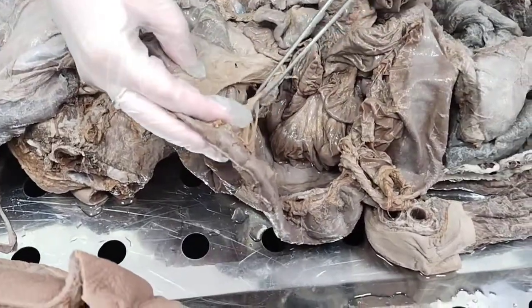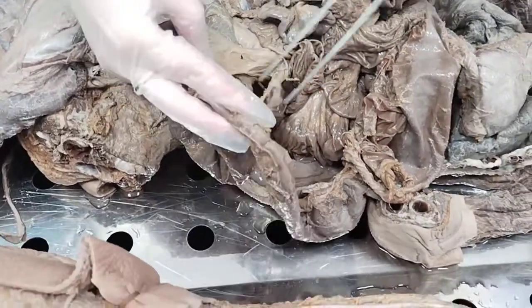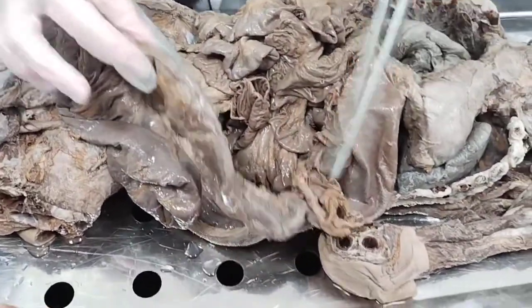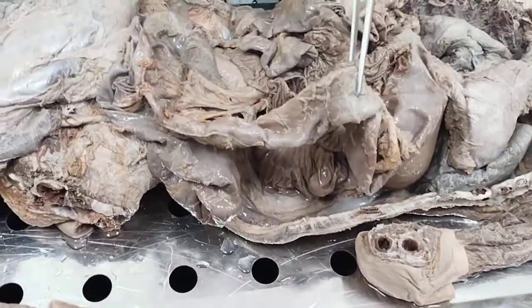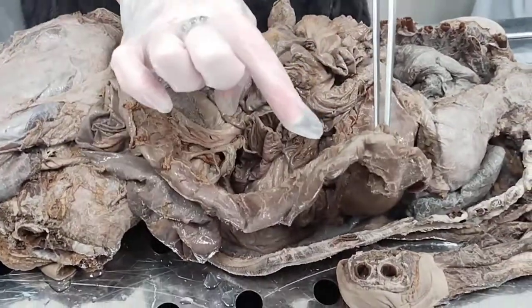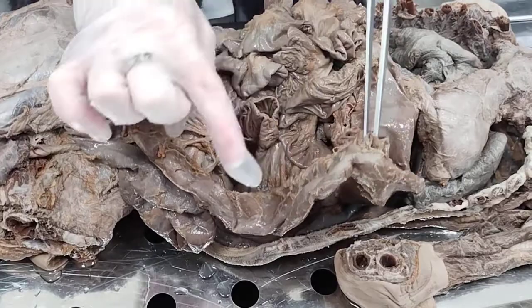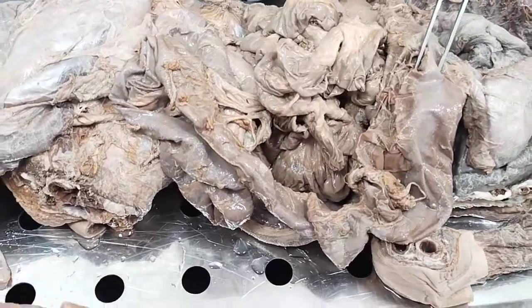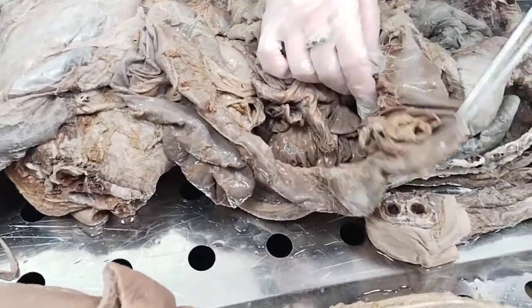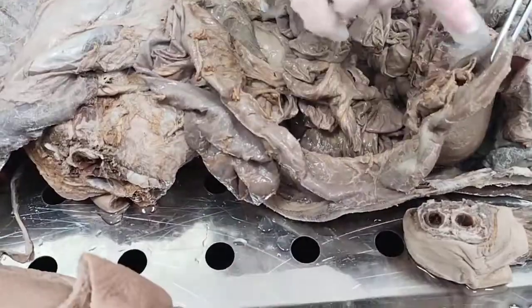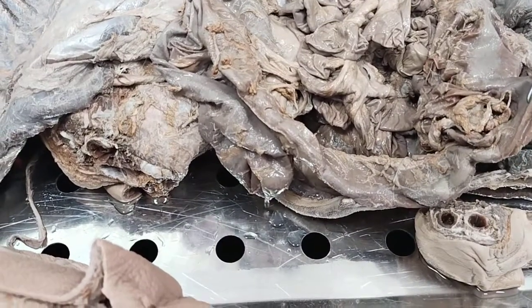Here we can see some branches. It is the left colic artery. The left colic artery supplies the descending colon, and it gives ascending and descending branches. The ascending branch of the left colic artery and also the left branch of the middle colic artery form an anastomosis at the region of the left colic flexure. There are two anastomoses.